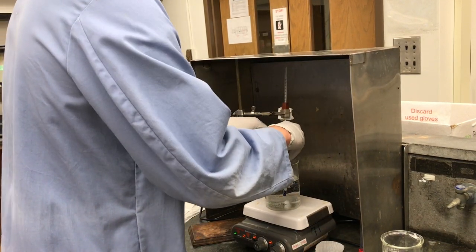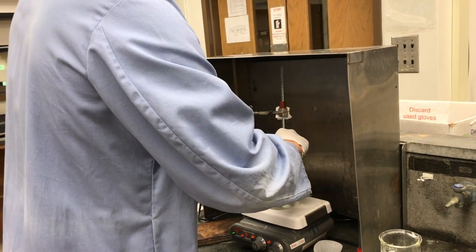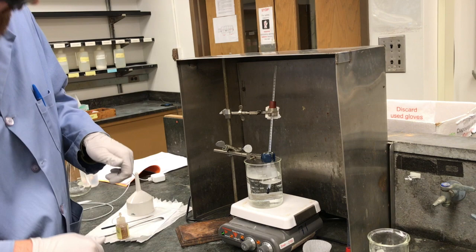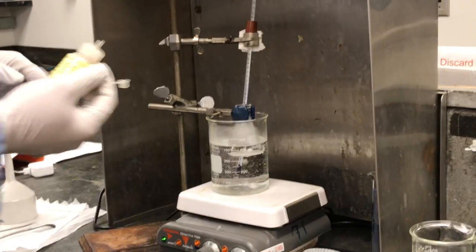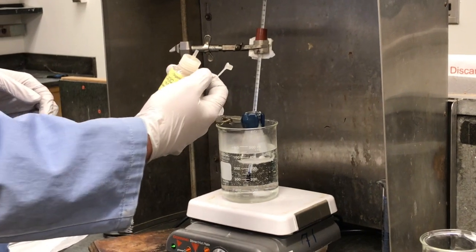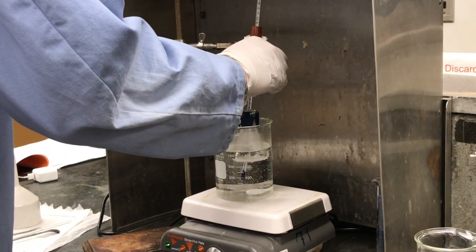And then we'll set that in the bath to heat. The bath is currently reading about 50 degrees. And we need to make sure we add our 2 drops of concentrated sulfuric acid to catalyze this reaction.